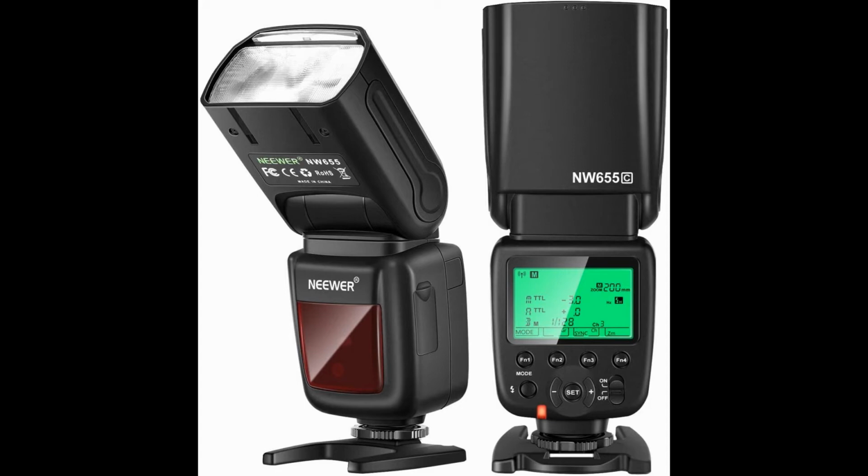Now, as you become more skilled with a manual flash, you'll actually learn, in this scenario, my subject is 10 feet away. I need to shoot this at f8 at half power or whatever. So you'll get used to it, and you'll know your flash over time. So that's the manual flash.